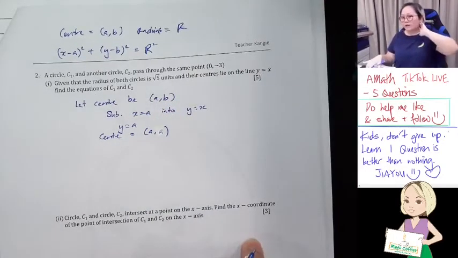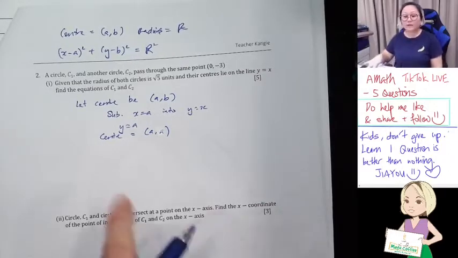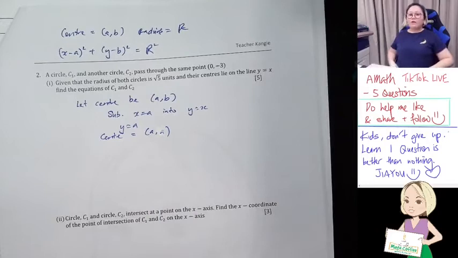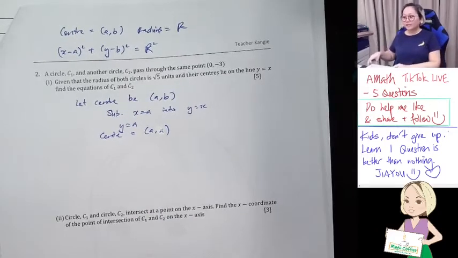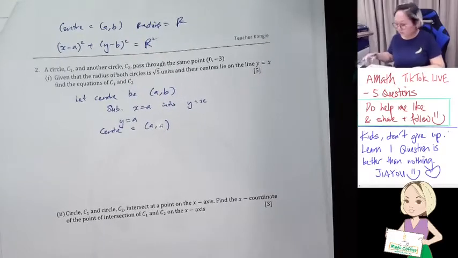This is O-level A math. No lah, how can this be sec 1? If this one is sec 1, then after that sec 4 faint already. This one is circles you learn in sec 3 most of the time, sec 3 A maths. Okay, but we are doing like overall revision for O-level.